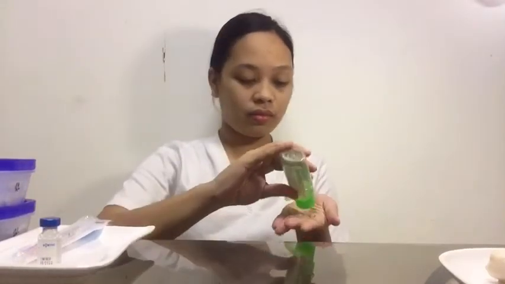Next, we're going to perform hand hygiene. Then, prepare the medication from the vial for drug withdrawal.